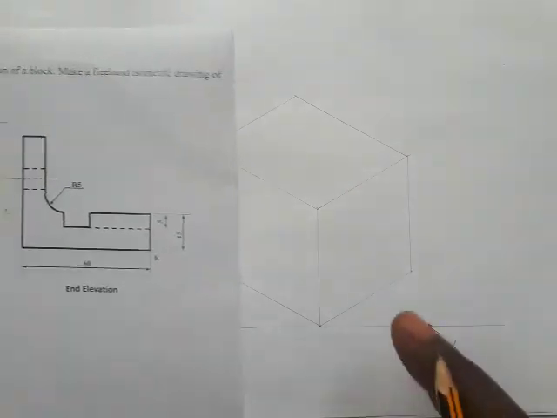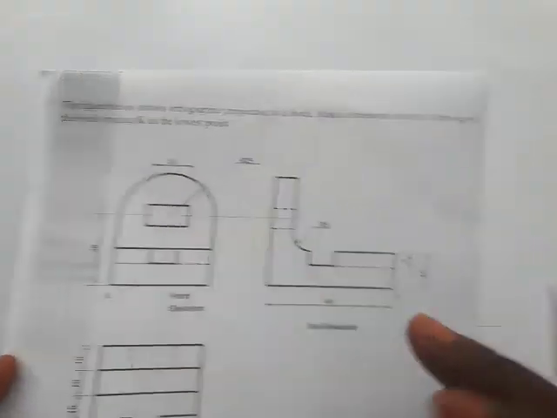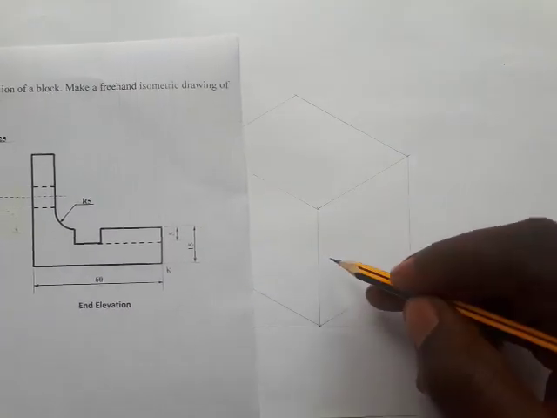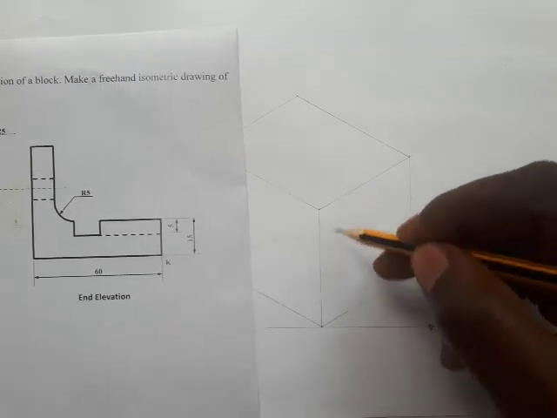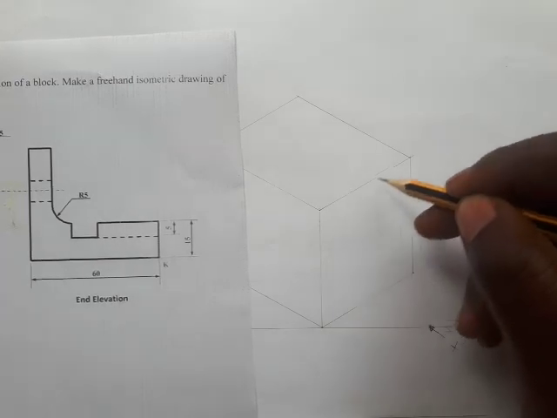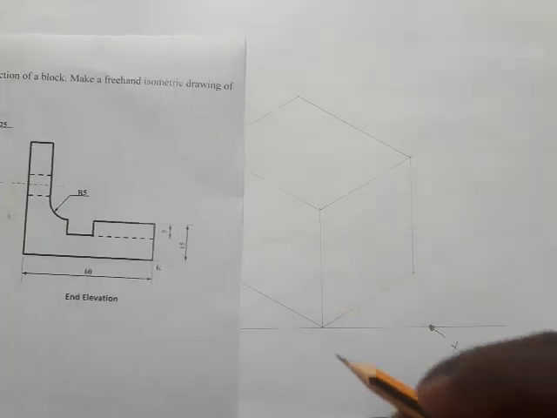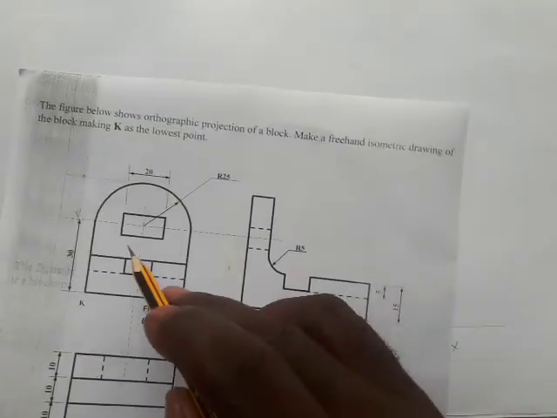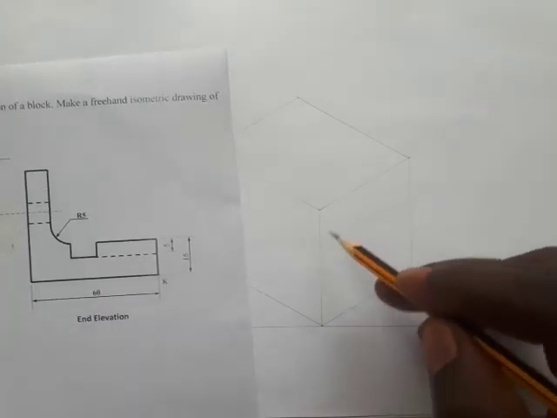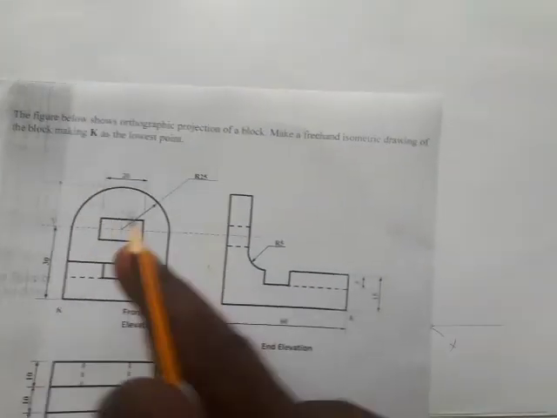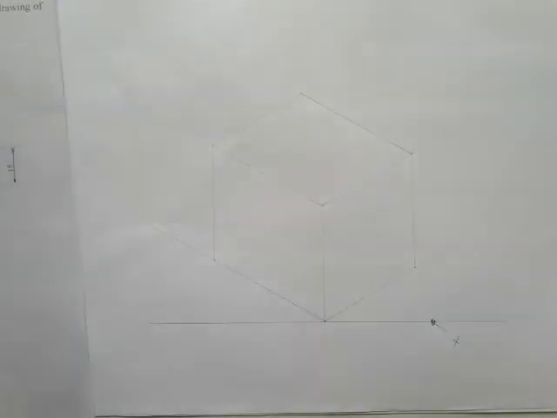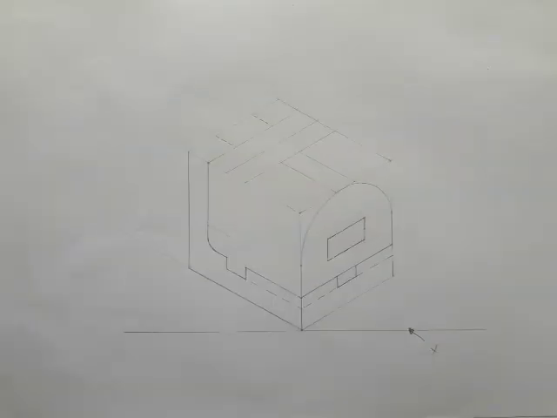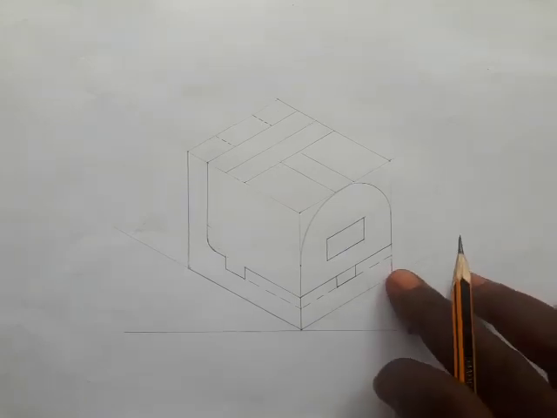Now remember, because we have a curved surface here, we're going to be using freehand. Like I told you, if you don't know how to draw isometric circles and arcs, go and learn it. I also said I was going to do a video on that, but not at the moment. So I'm going to try to draw the whole of this here, so you see it. The front elevation on this part, the end elevation here, and the plan here. Okay. So here it is.